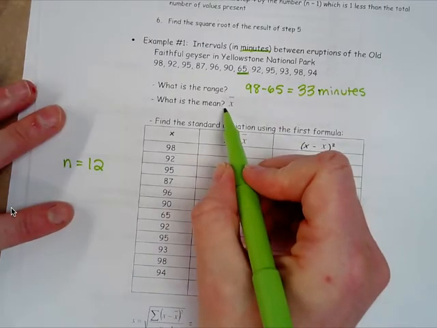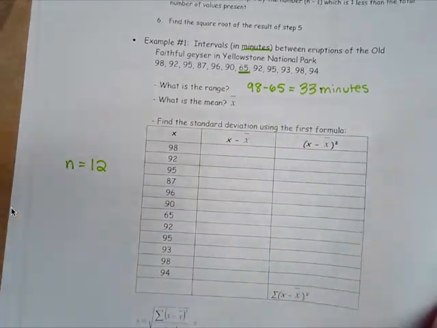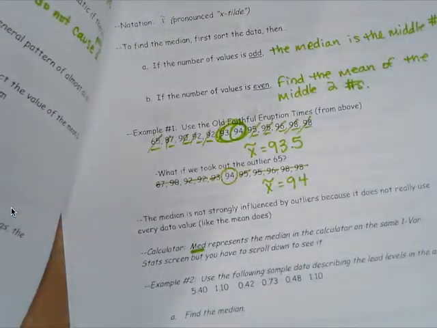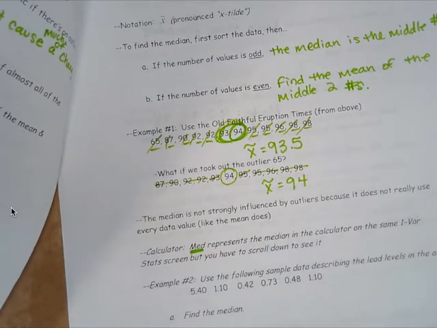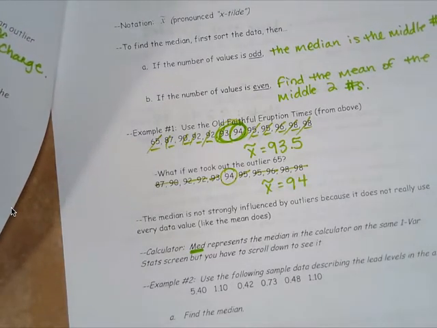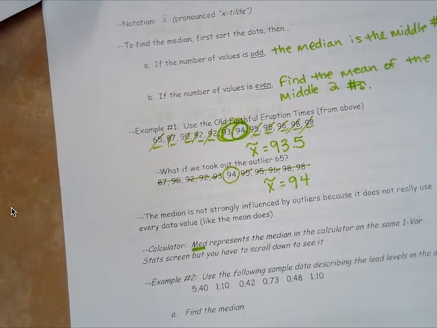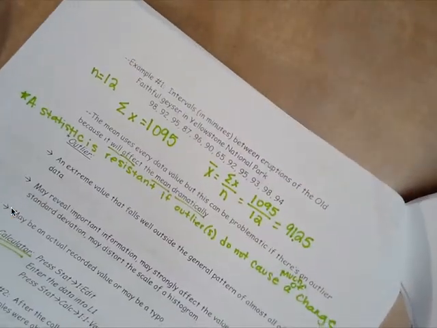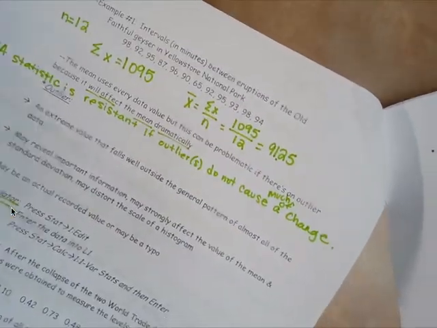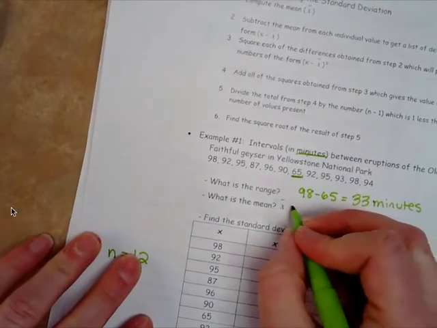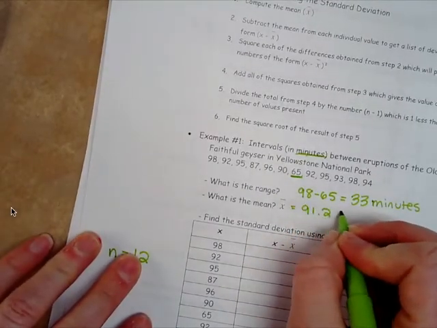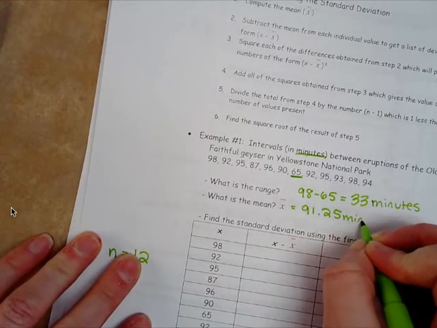So let's find the mean. Do y'all remember the mean from previous? Let's see, what is it? We found it on one of those first pages. 91.25. Let's go ahead and write that. Minutes.